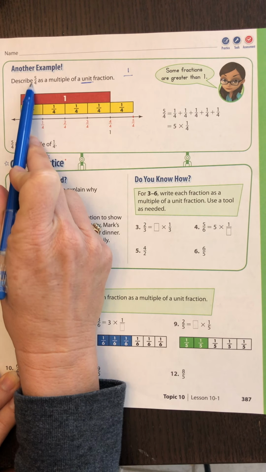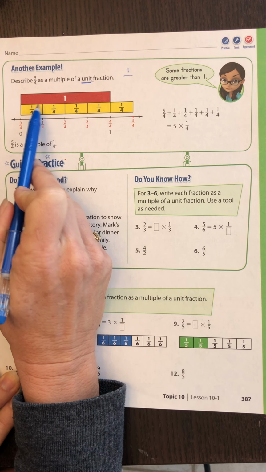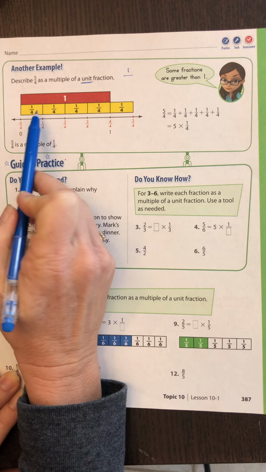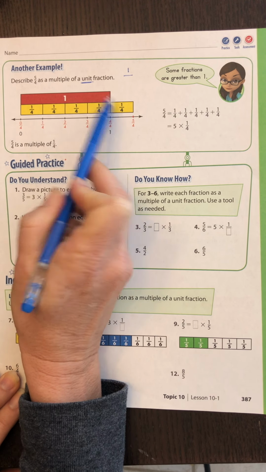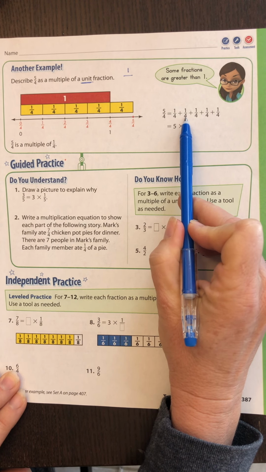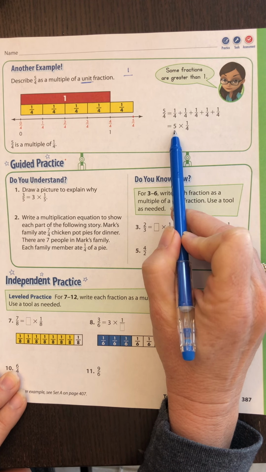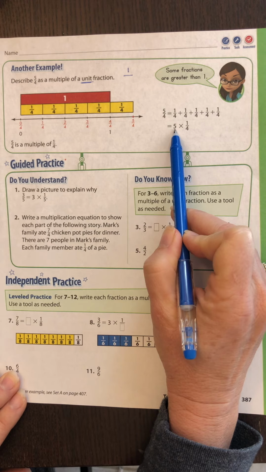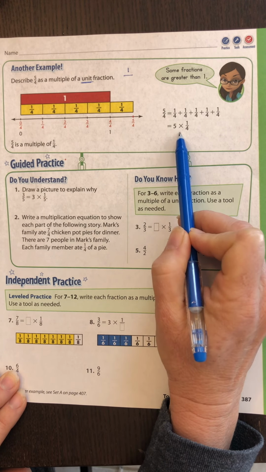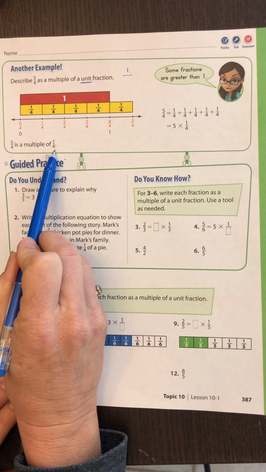We are dealing with fourths as our denominator, so 5/4 is 1/4, 1/4, 1/4, 1/4, 1/4. 1, 2, 3, 4, 5 1/4. 5/4 equals 1/4 plus 1/4 plus 1/4 plus 1/4 plus 1/4. And we can rewrite that as a multiplication sentence as 5, because we have 1, 2, 3, 4, 5 1/4. 5 times 1/4. So yes, 5/4 is a multiple of 1/4.